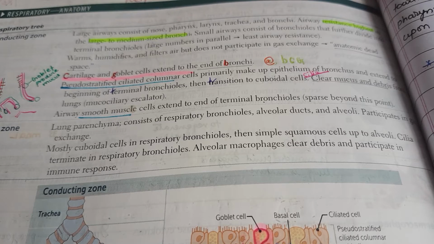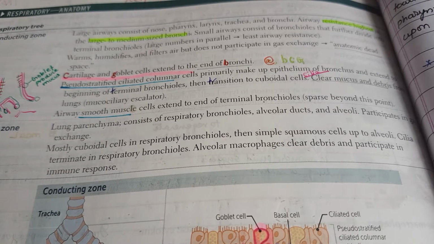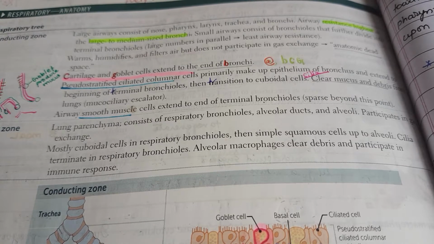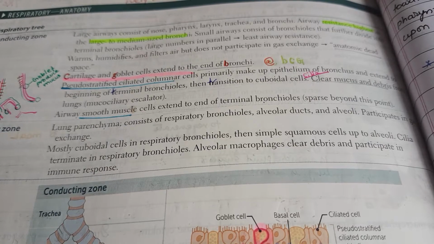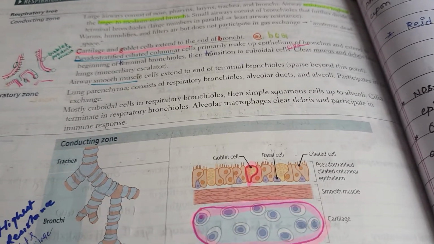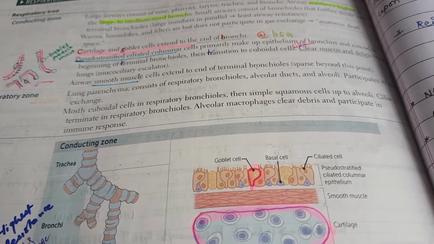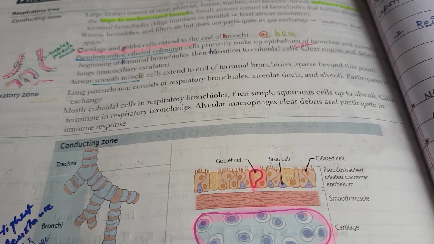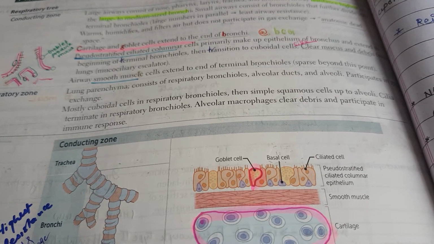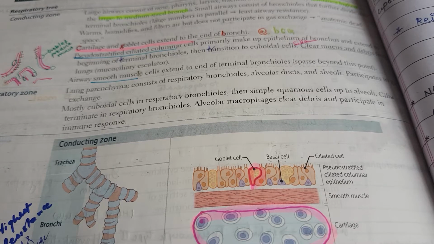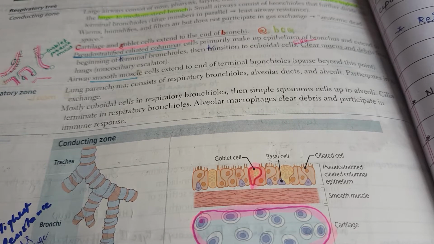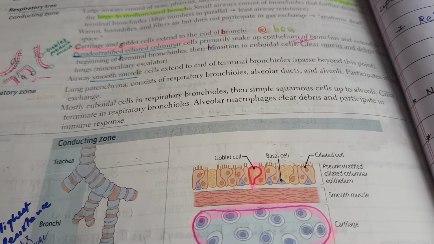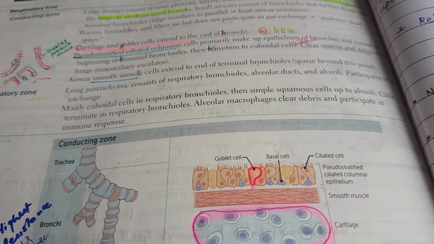Now airway smooth muscle extends to the end of terminal bronchioles, sparse beyond this point. So basically smooth muscles are till the terminal bronchioles. Now talking about the respiratory zone, it is basically the lung parenchyma and consists of respiratory bronchioles. Respiratory zone begins at the respiratory bronchioles, remember that, then alveolar ducts and alveoli. It participates in the gas exchange, mostly cuboidal cells in respiratory bronchioles, then simple squamous cells in the alveoli. Cilia terminate in the respiratory bronchioles.